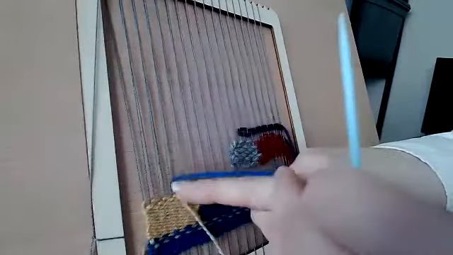Another is if you run out of a piece in the middle, say if I was running out of the yellow right here, I could take a new piece of yellow and start it back just a few more threads to about, say, right here, and just lay it on top of the old one. Weave it exactly the same over under pattern as the one that you're ending. So I would go just like that.